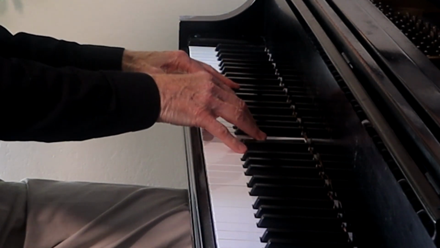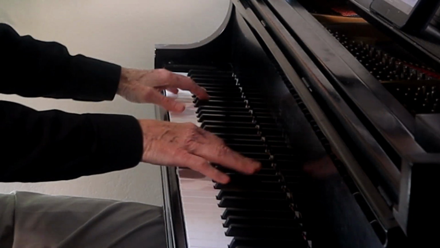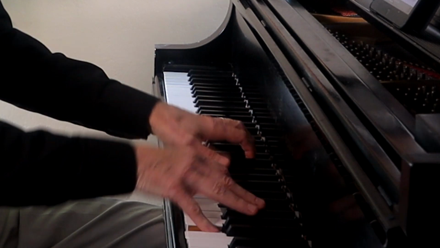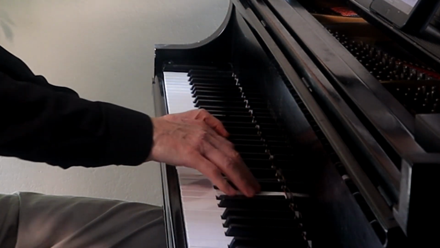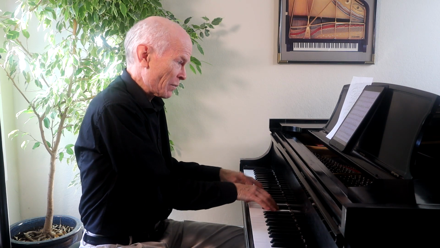Rich chords. And he writes the word mosso, which means a little more motion. Now the seventh chords. Didn't quite make it through. Let's try again. Another try at this jump. Quiet musing. Seventh chords.